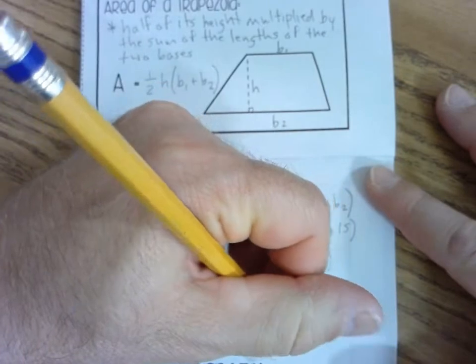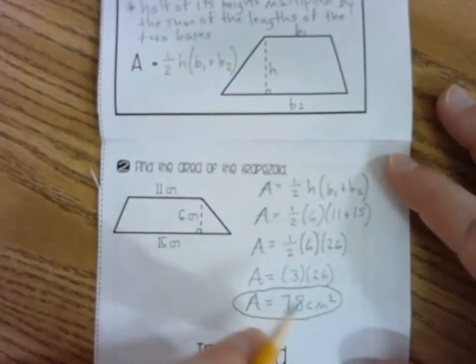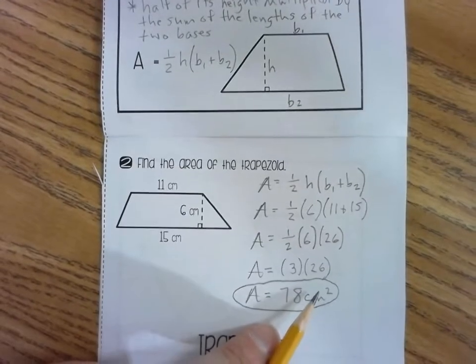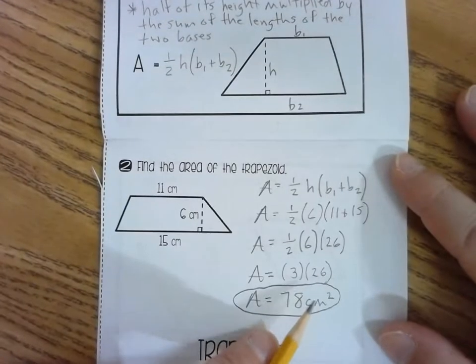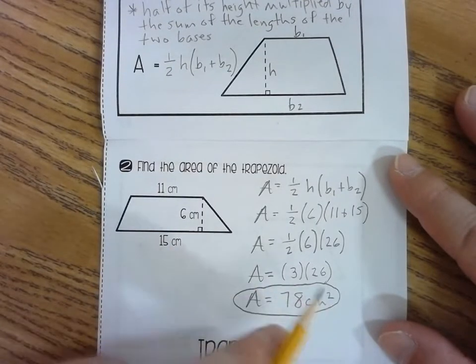And once again, since your unit of measurement is centimeters, you have to put centimeters squared, because area is always expressed as the unit of measurement that they're using squared.